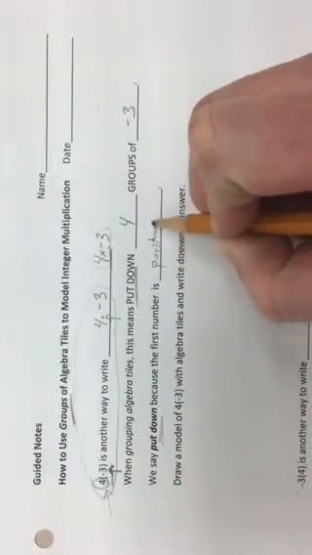Now, when grouping algebra tiles, 4 times -3 means put down 4 groups of -3. Okay, so this number means how many groups, and this number means what the groups are made of. And we say put down because the first number is positive. So we're putting down 4 groups of -3. When that first number is positive, you're putting them down.